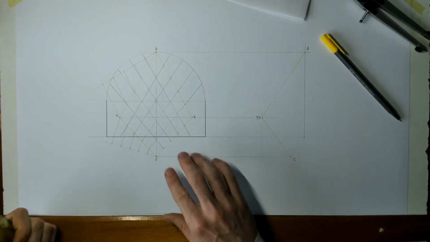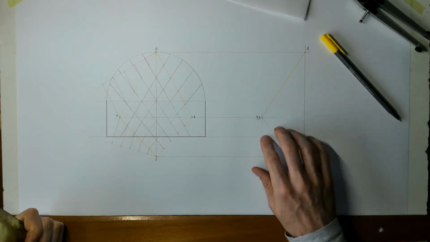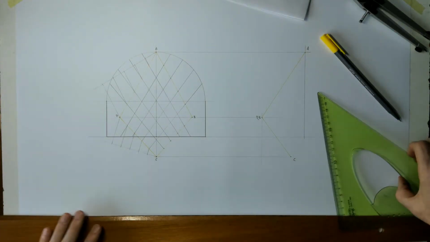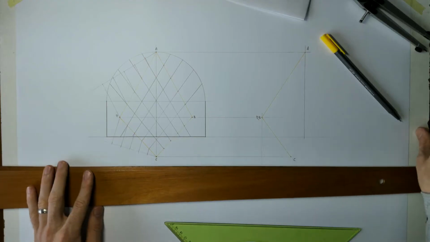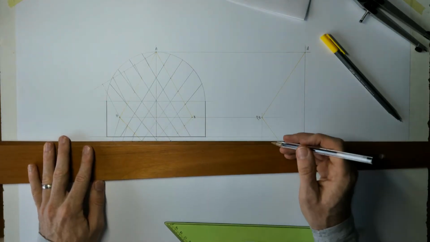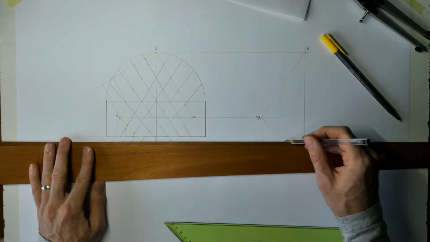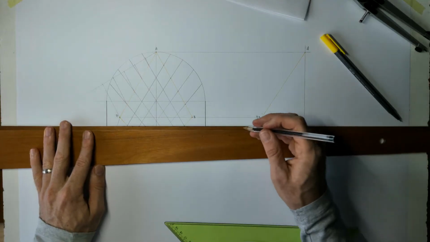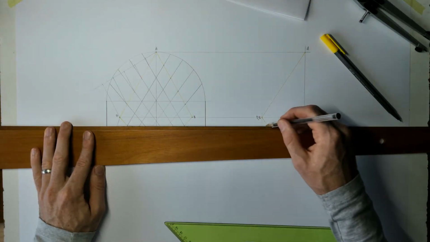Okay, now I want to find these elements on that. So I'm going to project across. So I've got my elements. 1, 2, 3, 4.